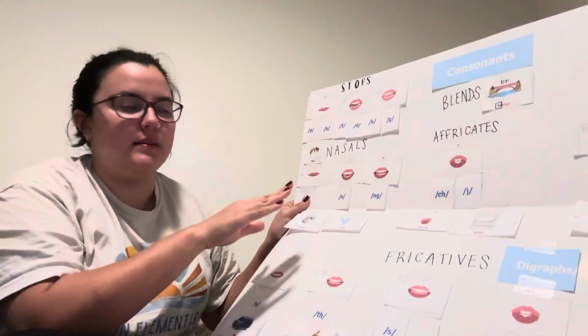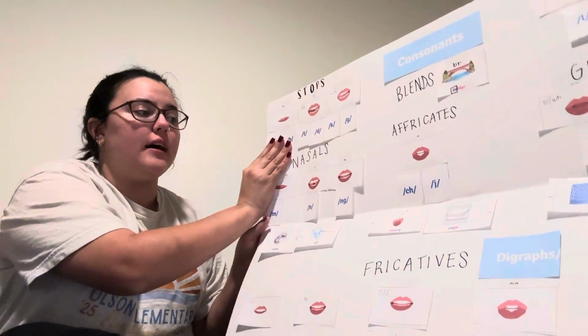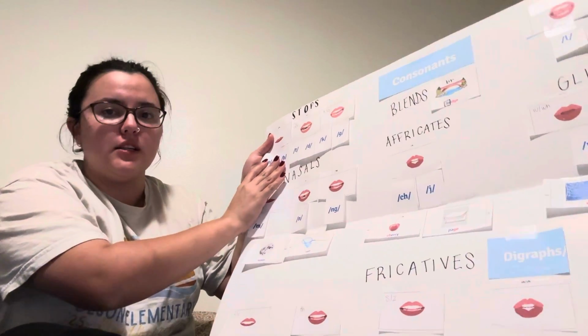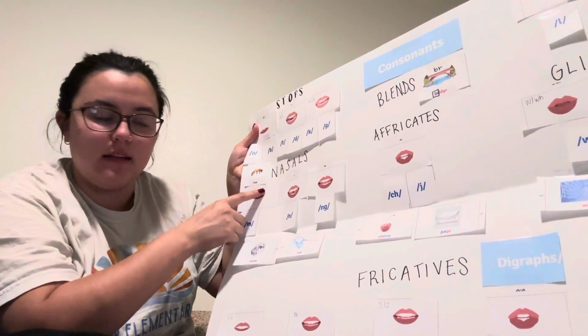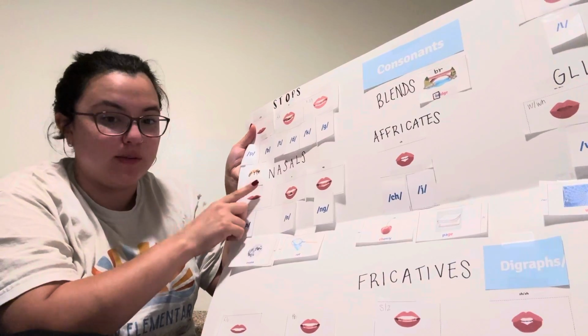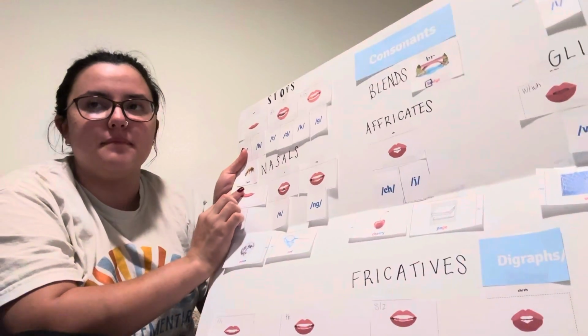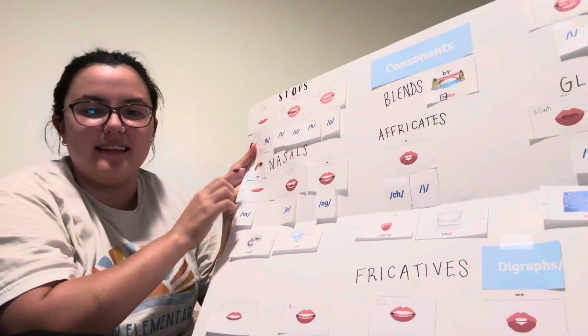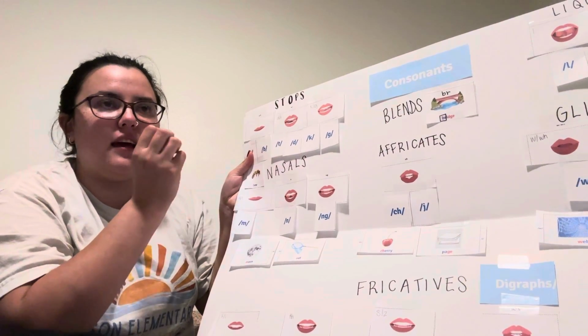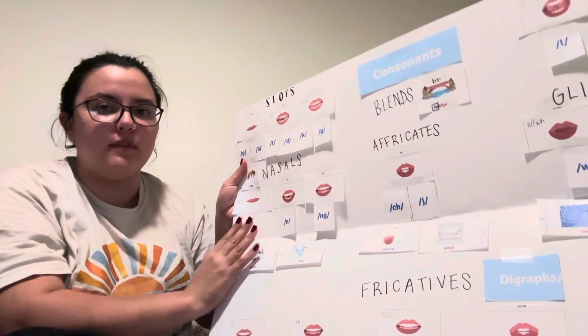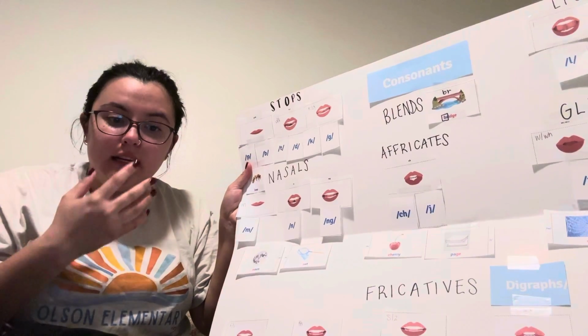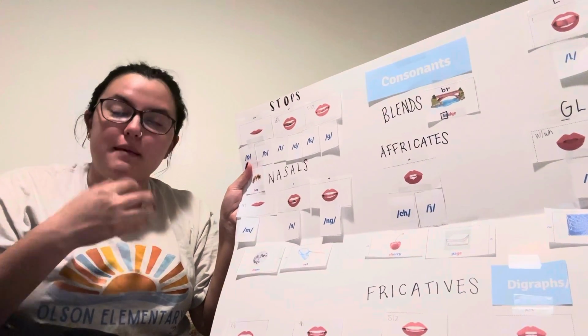The next set of consonants we are going to be talking about are nasals. I learned that nasals, they come from the nasal cavity and the mouth.